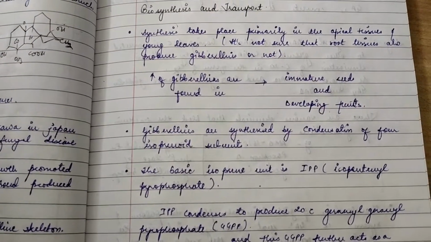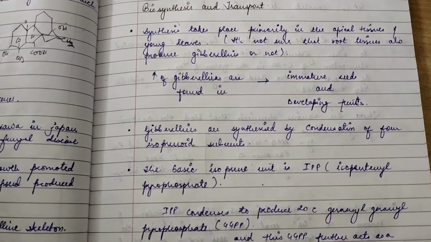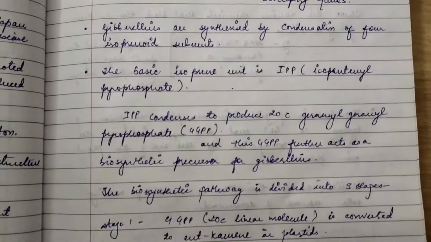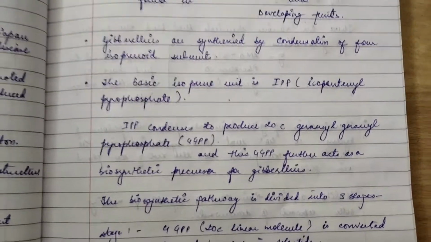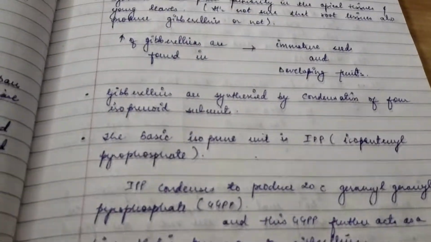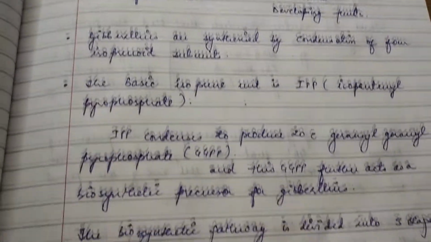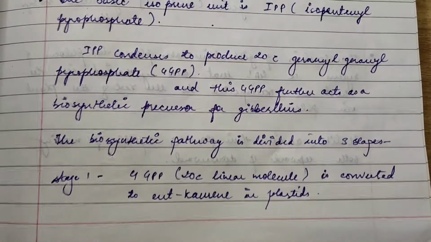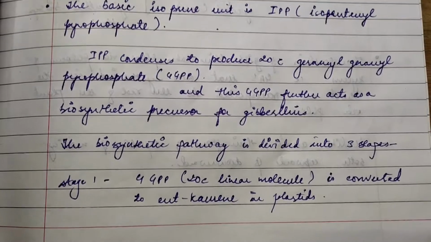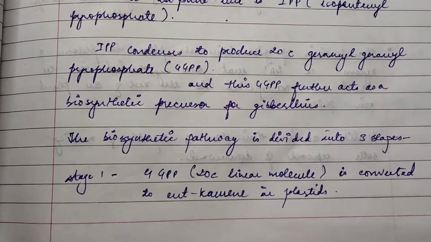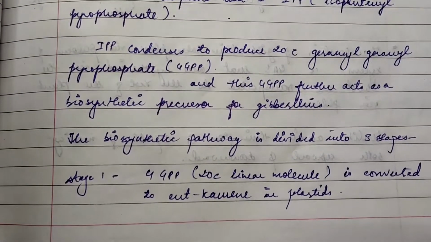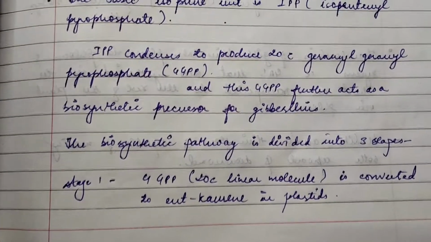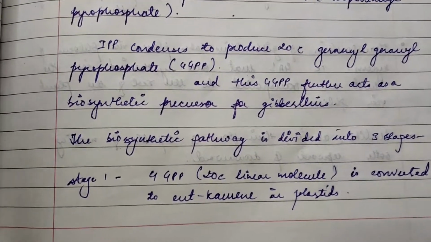Alright, it is being synthesized in the apical tissues or in the young leaves. ऑक्सिन के केस में भी यही होता था, सेम चीज. लेकिन अब हम आ रहे हैं आगे. ठीक है, अब बायोसिंथेटिक पाथवे, हमने बायोसिंथेसिस बता दी कि बायोसिंथेसिस यहाँ हो रही है ना. The biosynthetic pathway is basically divided into 3 stages: stage 1, stage 2 and stage 3. In stage 1, GGPP, that is geranylgeranyl pyrophosphate, is a 20 carbon linear molecule. It is converted into ent-kaurene in plastids.